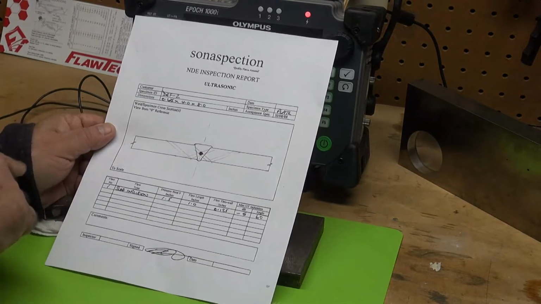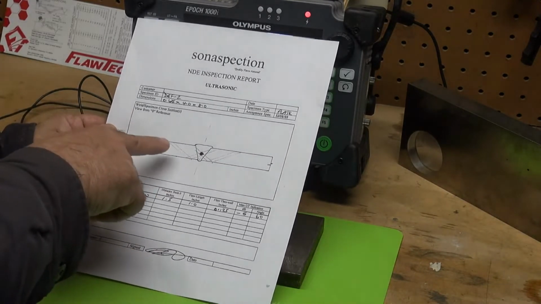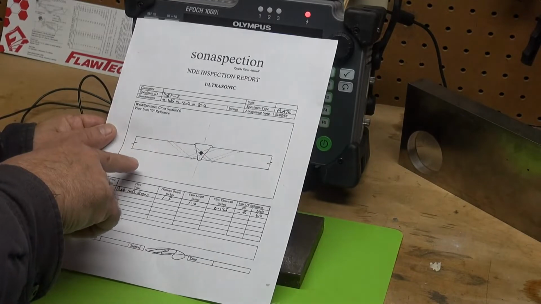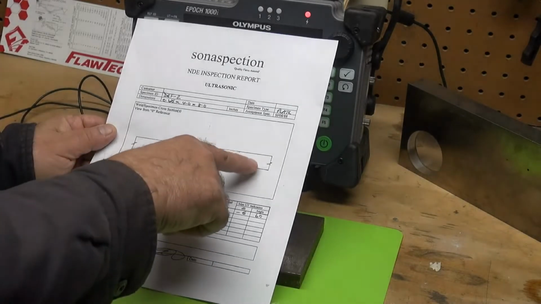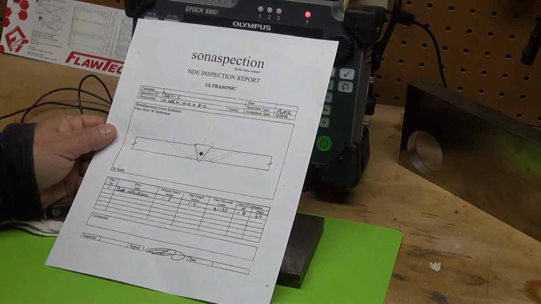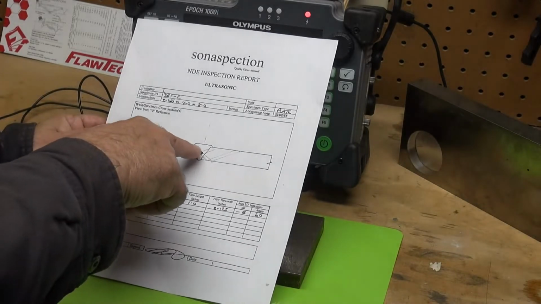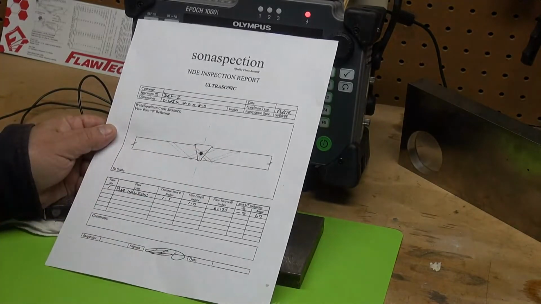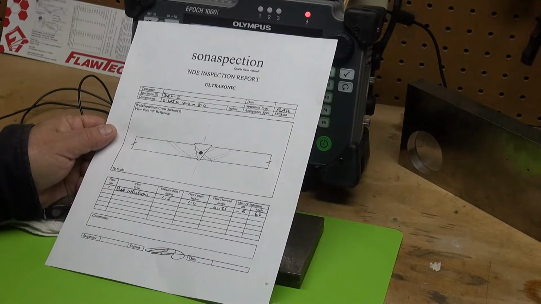It's called slag. So the weld that I have today, the base metal is 0.625 inches thick, and right about in the center line of that weld we have some slag.